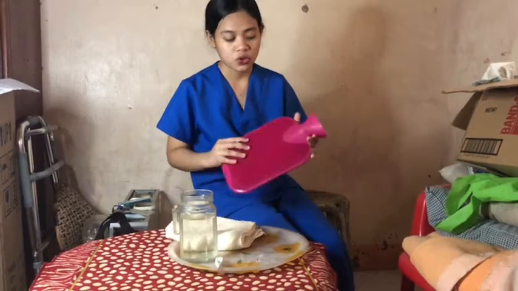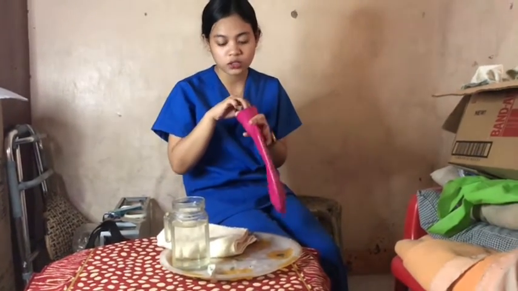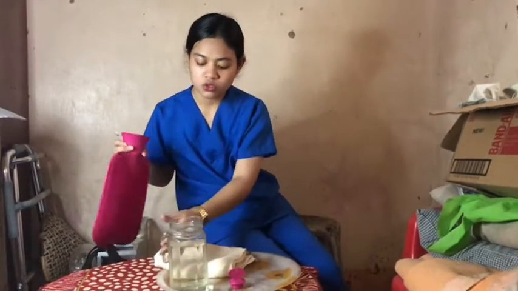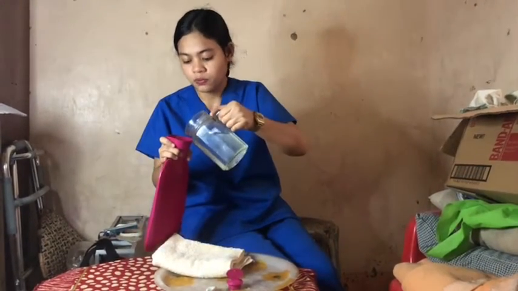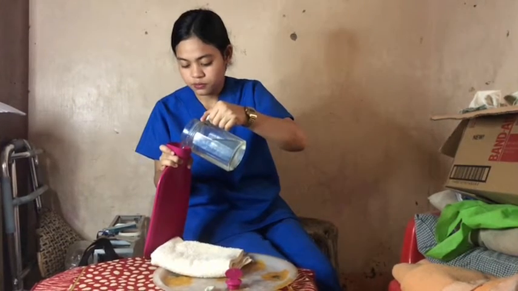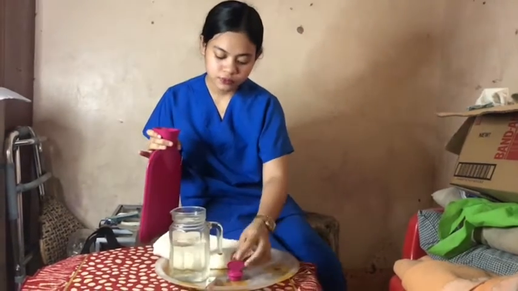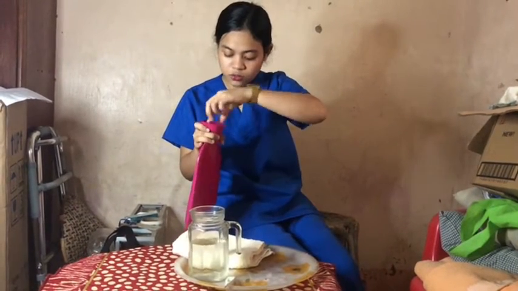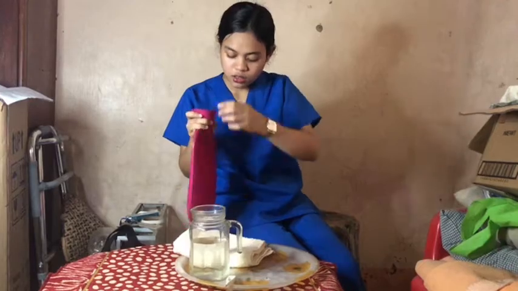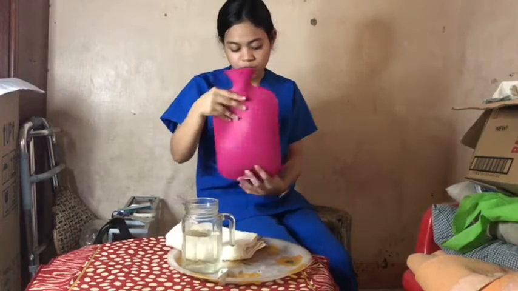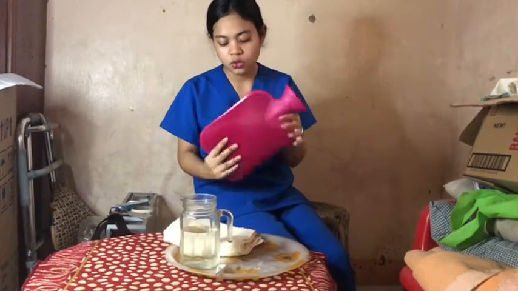Okay, before performing the procedure, we need to determine if there are leaks in our equipment. Since we are going to use a hot water bag, we need to test or check this hot water bag. So I'm going to fill this hot water bag with water. Let's just assume that I am filling this water from the sink of the nursing station. Okay, then close the hot water bag. Then I'm going to turn this upside down. Okay, there is no leakage.